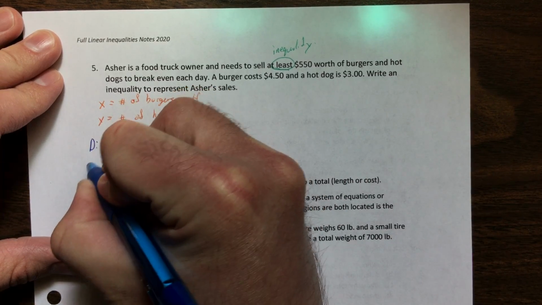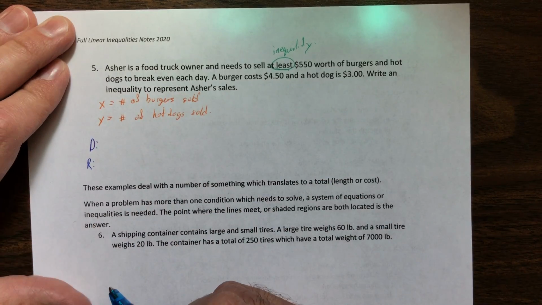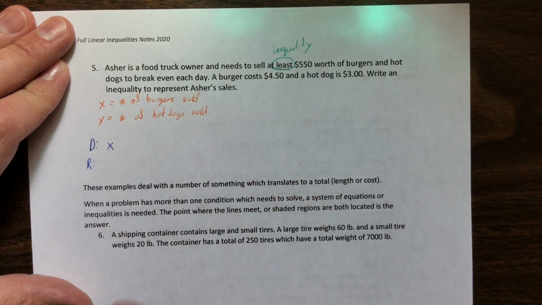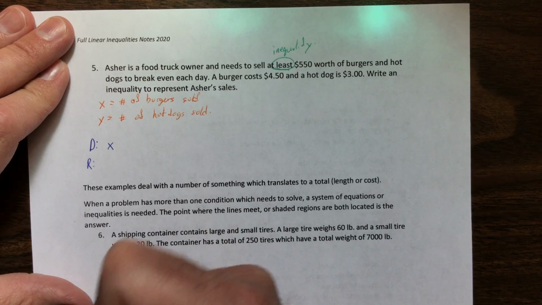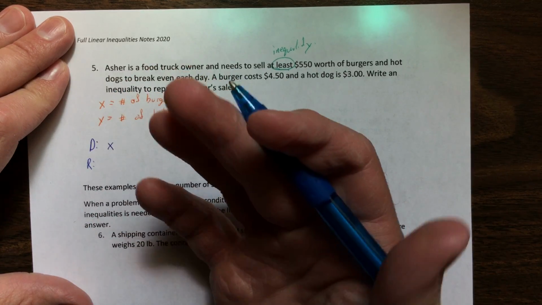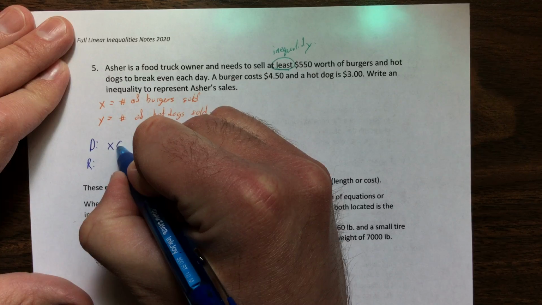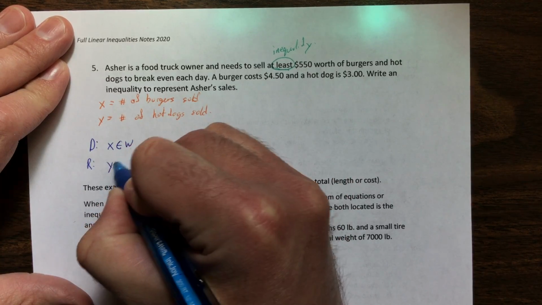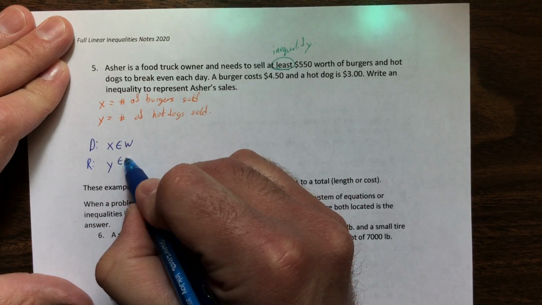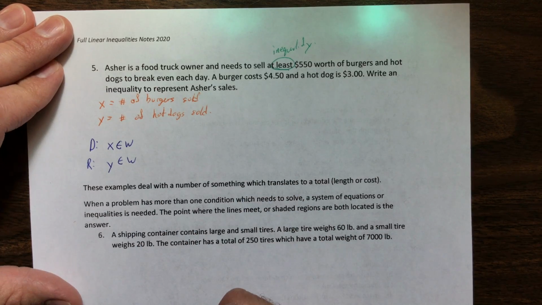We need to be careful with the way that we write that out. All right, our domain and our range. Okay, domain: X has to be positive, but we also aren't going to sell a part of a hot dog or a burger, so it's going to be a part of our whole number system. And Y is also going to be a part of our whole number system because it's the number of hot dogs that have been sold.